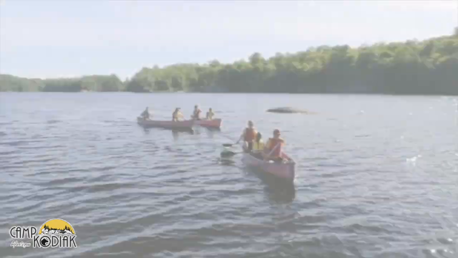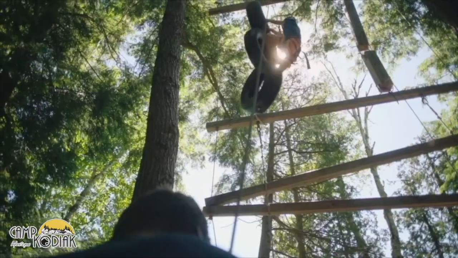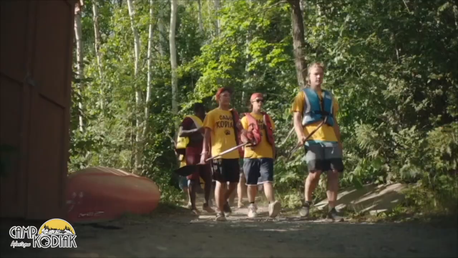I know they're up ahead just around the bend. Tomorrow is sweet cause we're all gonna meet at Kodiak.